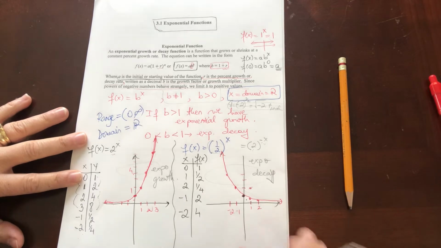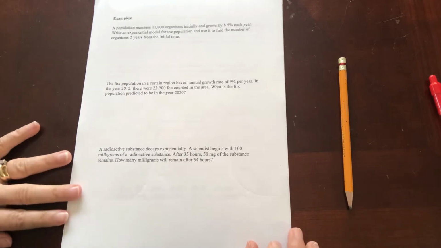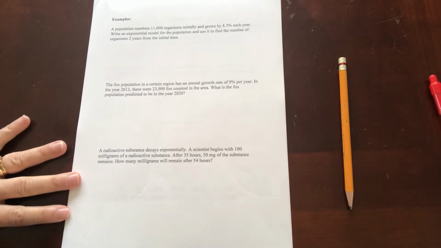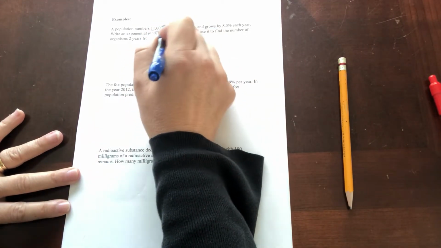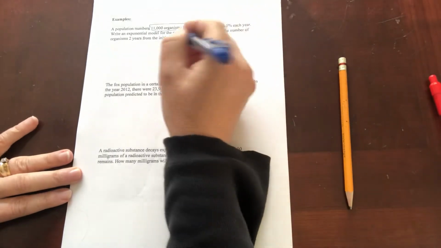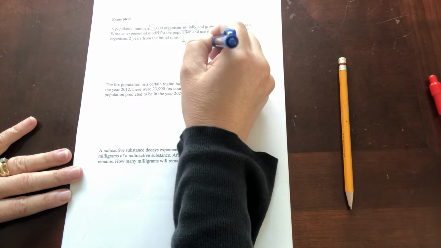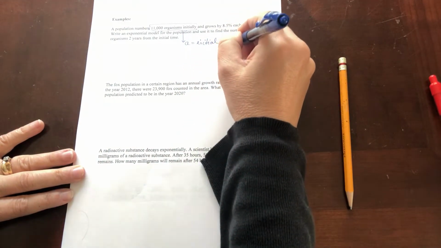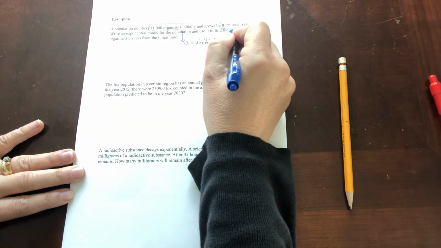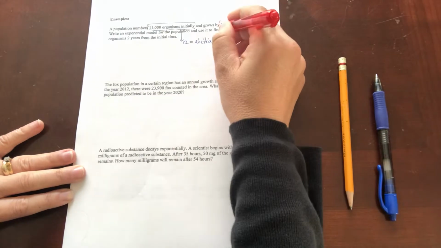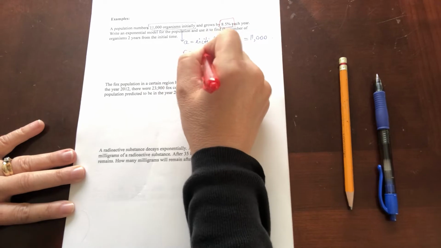Okay. All right, so let's go through some examples, and it says a population numbers 11,000 organisms initially. So what does that mean, 11,000 organisms initially? That simply means that your initial value, the A that I put in the front, is the 11,000, okay? And grows by 8.5% each year. What does it mean that it grows by 8.5% each year? That the growth rate is 8.5%.